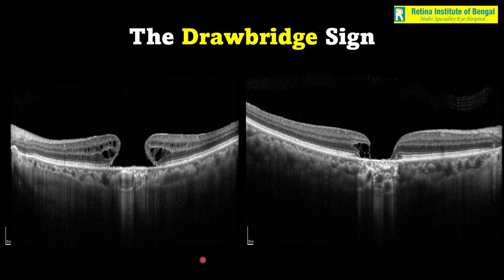And the third is what we call the drawbridge sign. The drawbridge sign is the edges, if they are lifted up like this, if they are lifted up from the retina, up and away, that means that this macular hole is having higher chances of closing after surgery. But if the edges are turned down like this, it's almost as if the edge has got stuck to the RPE. So these are the cases where it's very unlikely for us to achieve any significant difference even if we operate, because the edges have got stuck, they will probably not come closer.